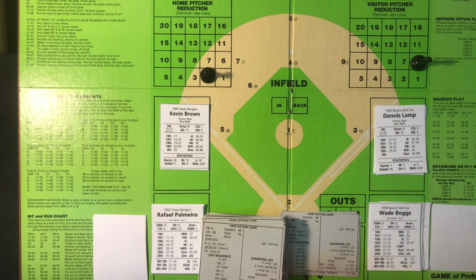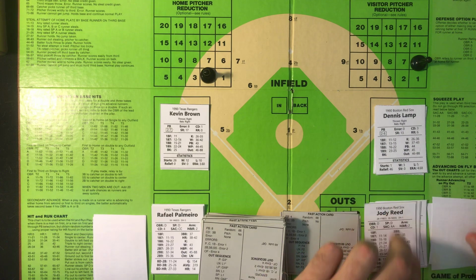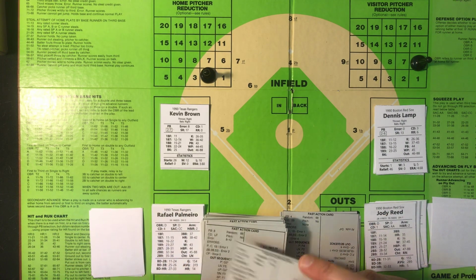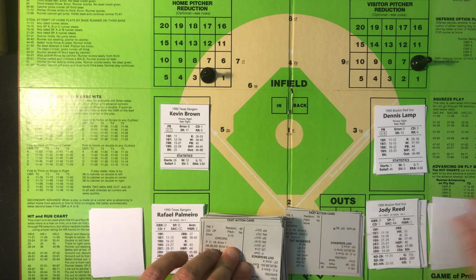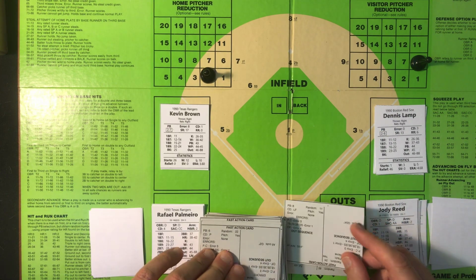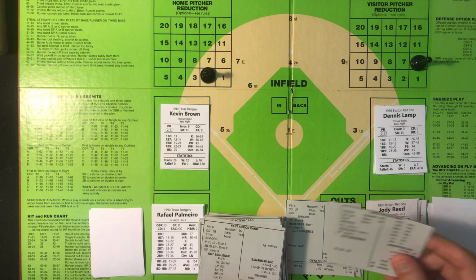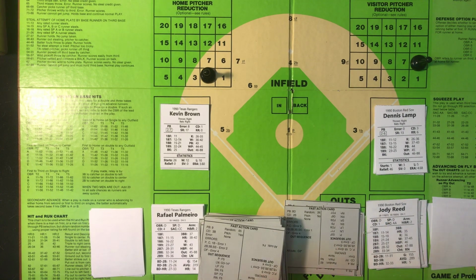All right. So there's 2 outs now, and it's Jody Reed. That's a 6. That's going to be Kevin is 2-7, so that's on Kevin's card. 76. That's an out. Potential error to shortstop, and there's no error. 6-3, and that retires the side. So after 6.5, it's the Red Sox 4 and the Rangers 3.